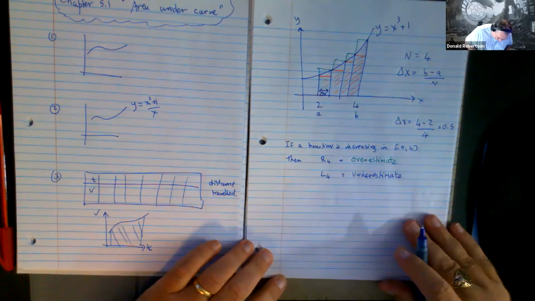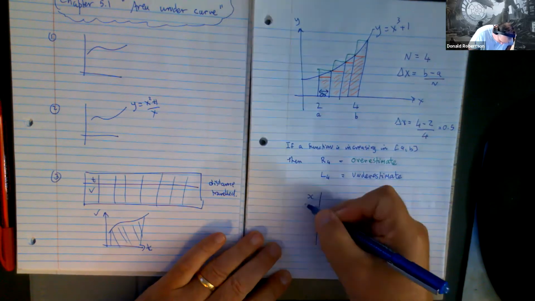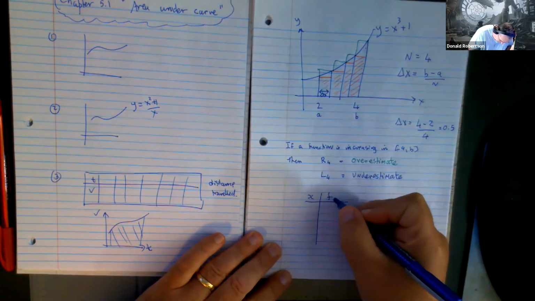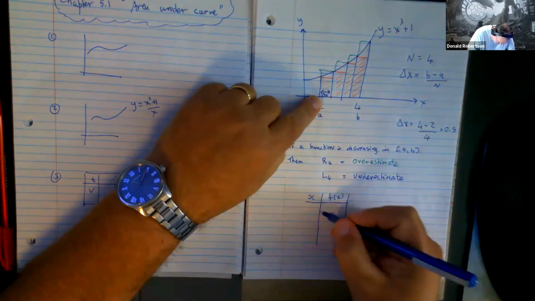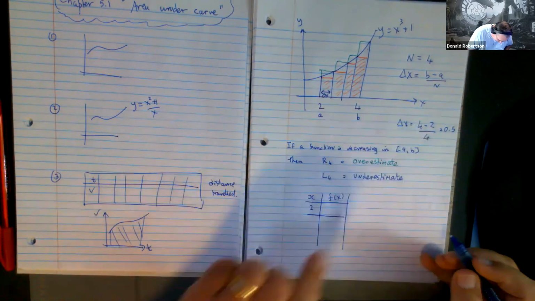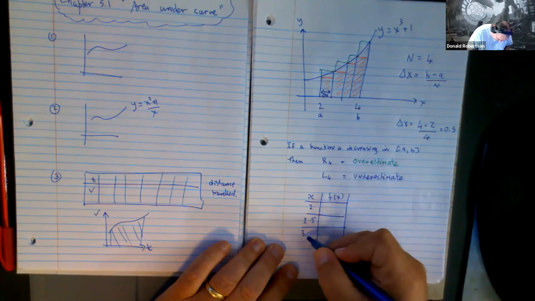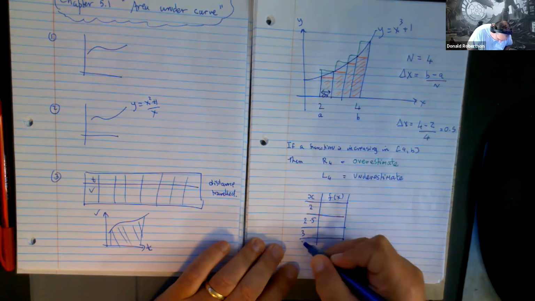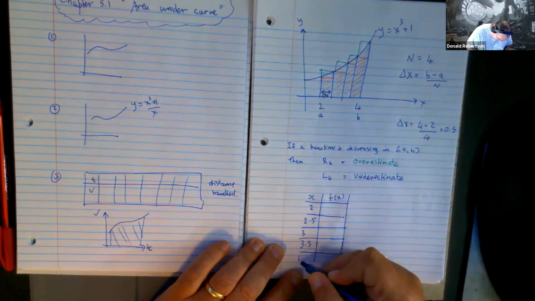Let's start calculating. What you do in these questions is you set up a table of values. And the first number is 2. And the interval in this case is 0.5. So you go 2.5, you go 3, you go 3.5, and you finally finish at 4.